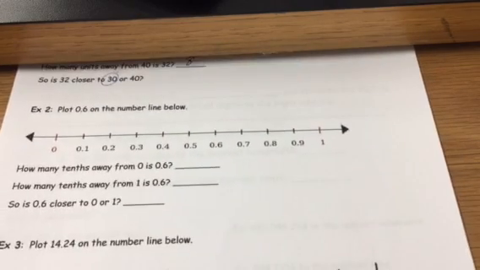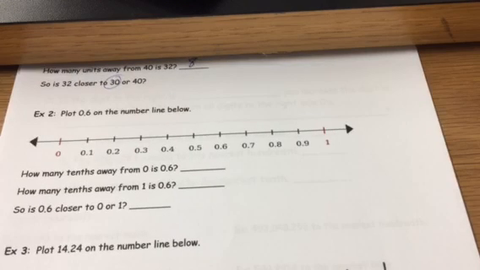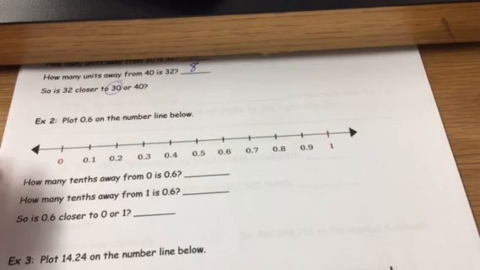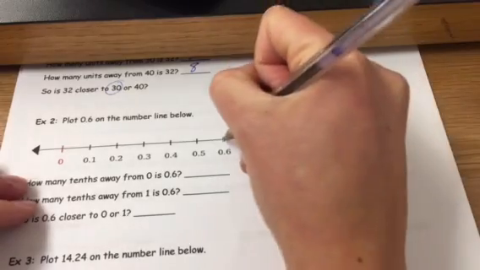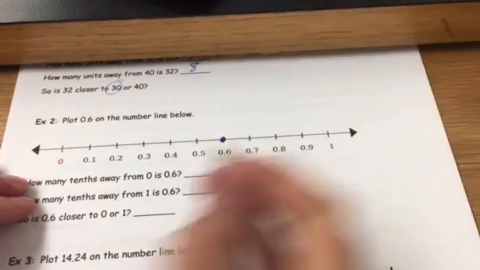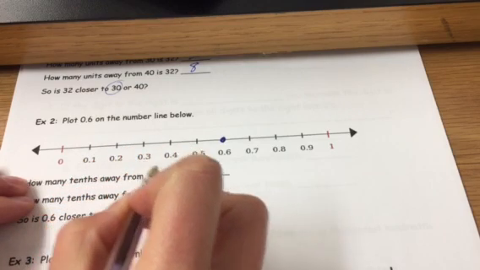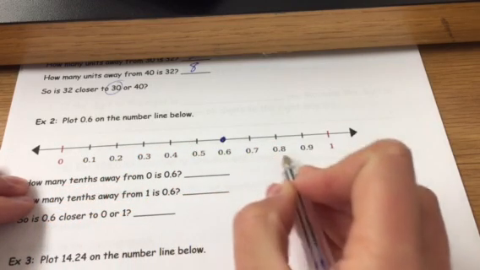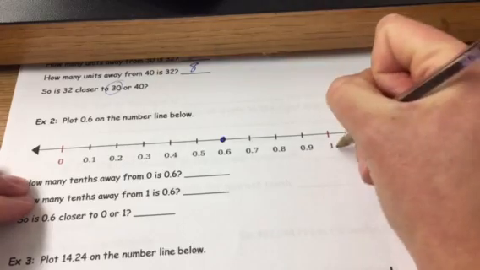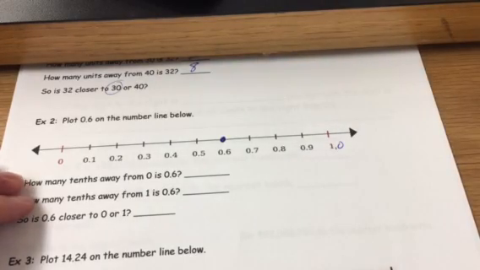Let's go ahead and look at some of our decimal numbers. So let's plot 6/10 on the number line below. It's pretty easy. That's right there. It's one of our tick marks. So we're skip counting by tenths. That's 1/10, 2/10, 3/10, 4/10, 5, 6, 7, 8, 9, 10 tenths, which would be the same thing as 1.0.